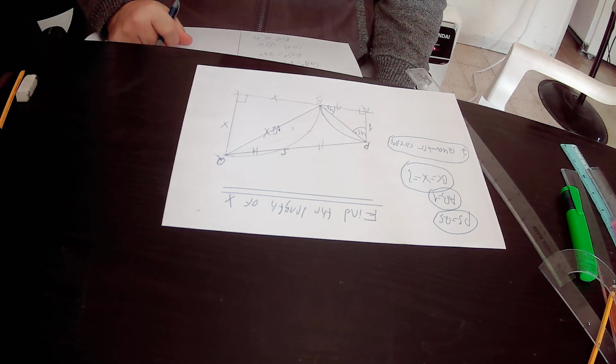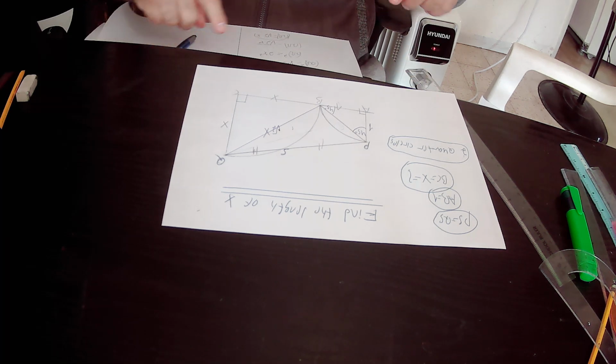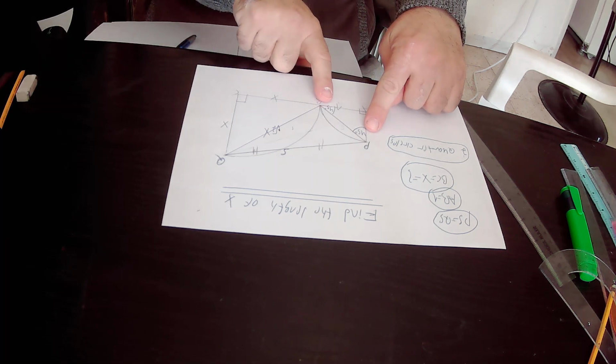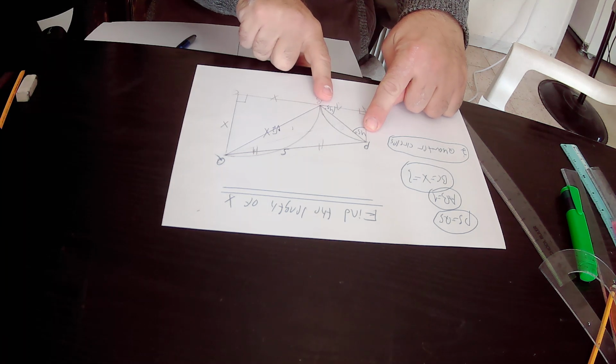So here we already found out that those two angles, each of them is equal to 45 degrees.